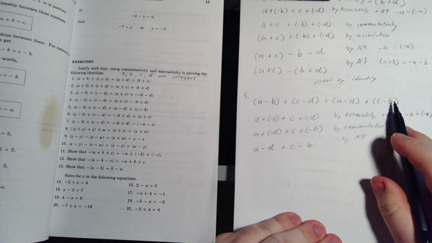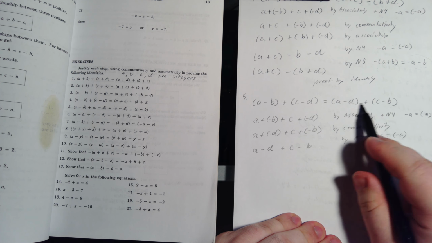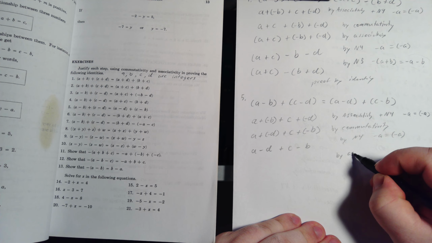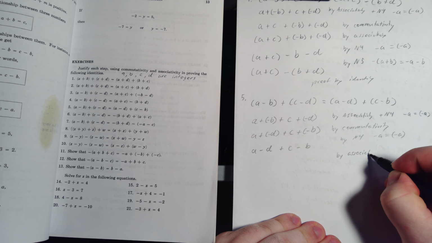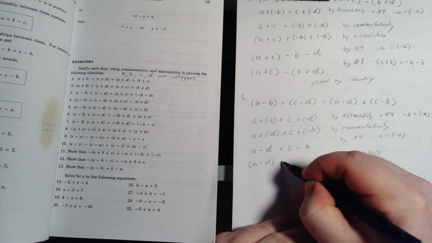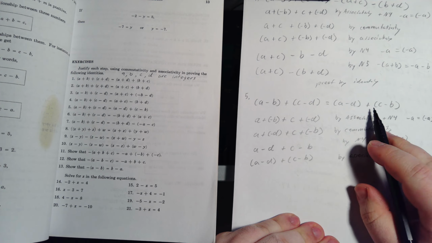And we got what we have up here in order as well as in signs, but we don't have the parentheses. We can easily add them by associativity. So A minus D in parentheses plus C minus B in parentheses, just as we have up there.